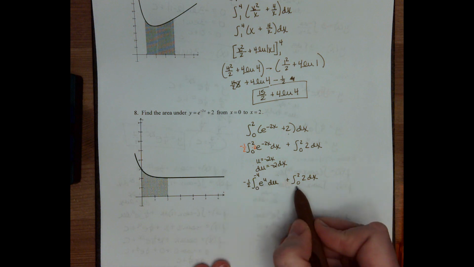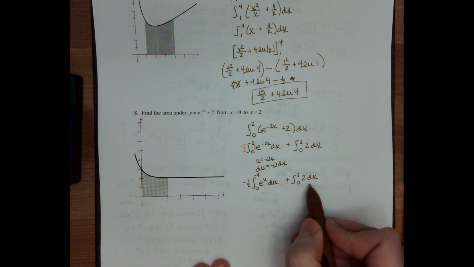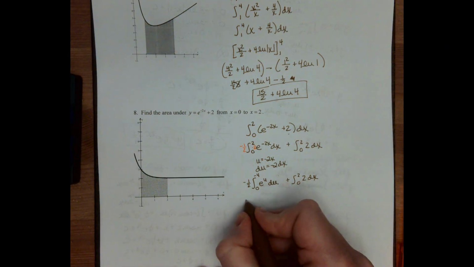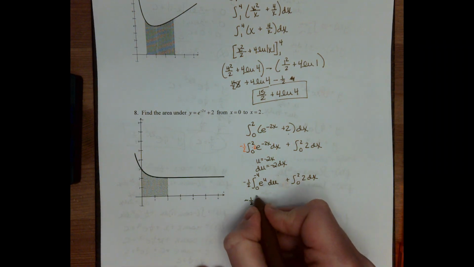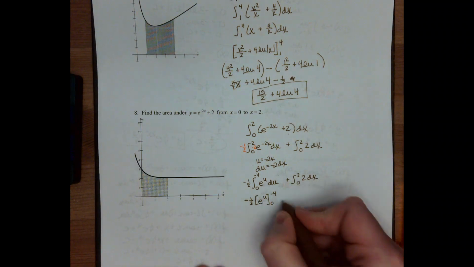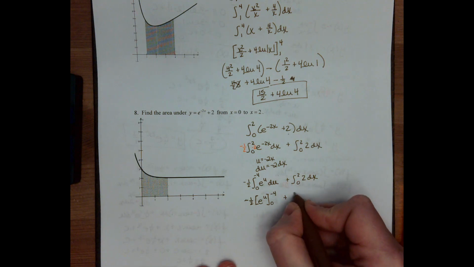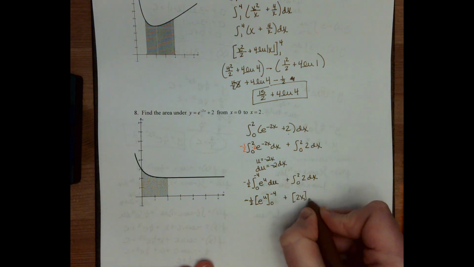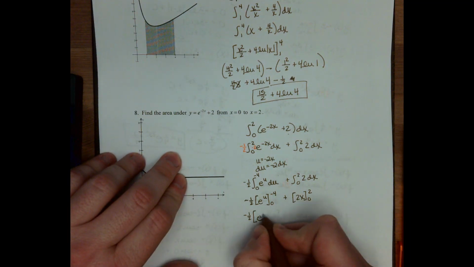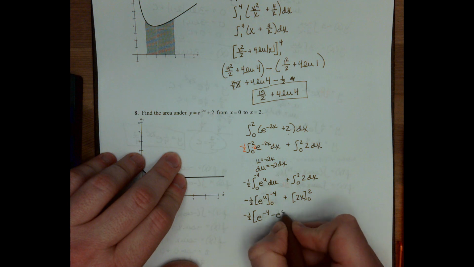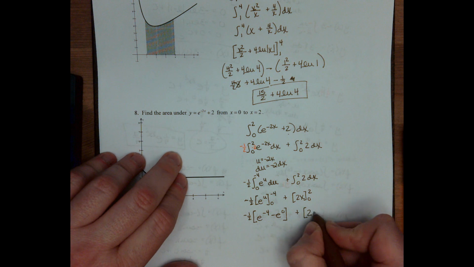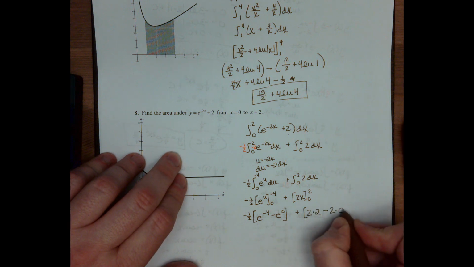Over here, I think I'll just use the fundamental theorem of calculus, but again, you could use geometry, just saying it's a horizontal line at 2 and deal with all that stuff. You're going to get negative a half times e to the u from 0 up to negative 4, plus this one, this is 2x from 0 up to 2. I'm going to plug in negative 4, e to the negative 4 minus e to the 0. Over here, I'm going to plug in 2 minus, I'm going to plug in 0.